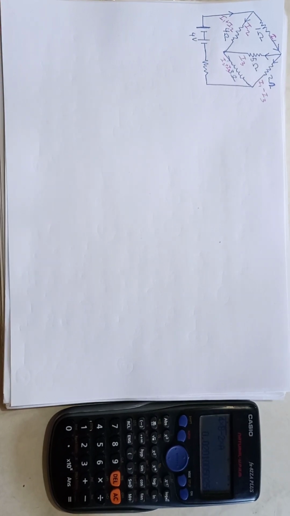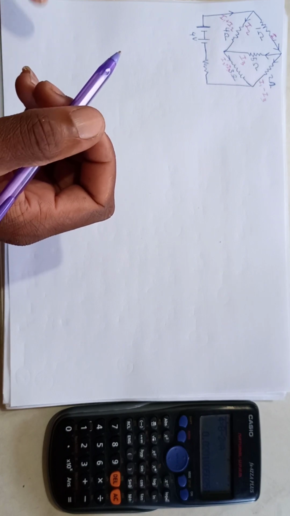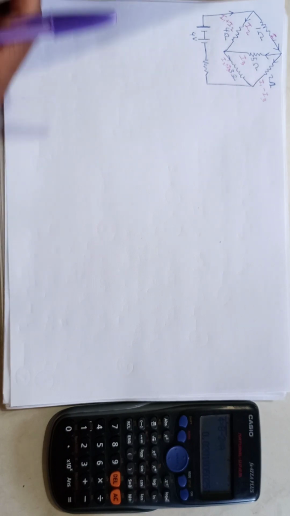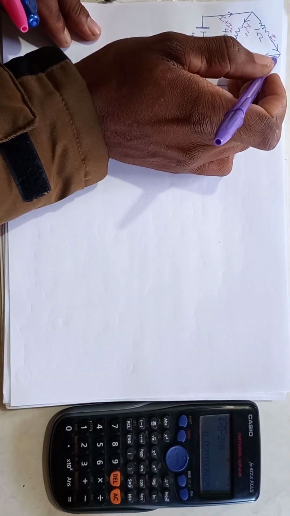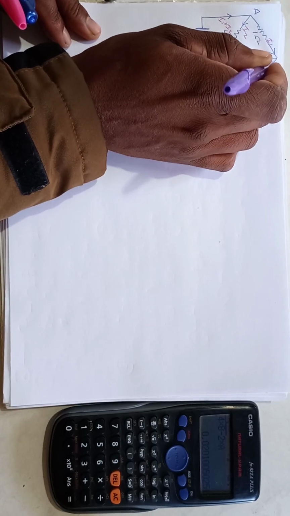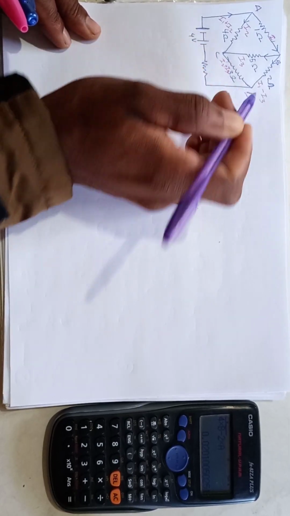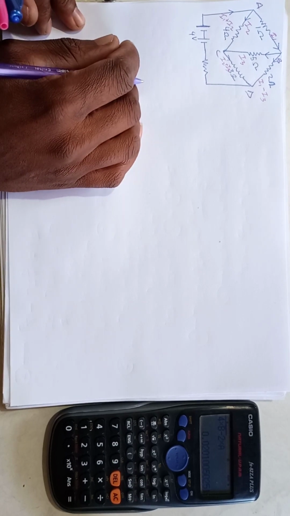So here, if we want to calculate I1 and I3, we will need to name the circuit. Oh, they named it for us. They said A, B, C, D. So let's put A here, A, B, C, D. So which loop will we be starting with here?